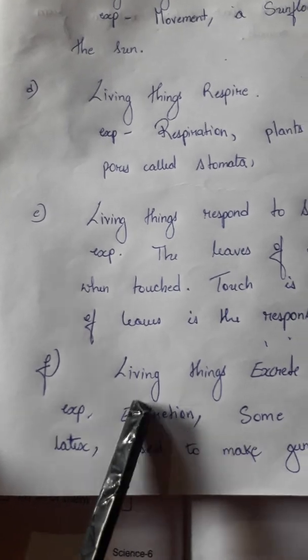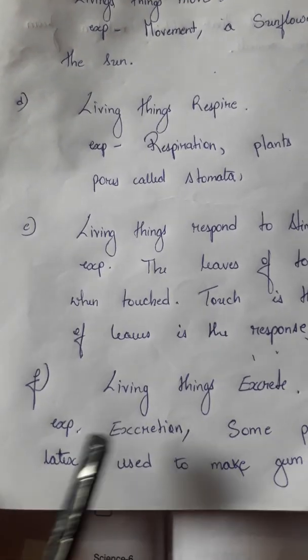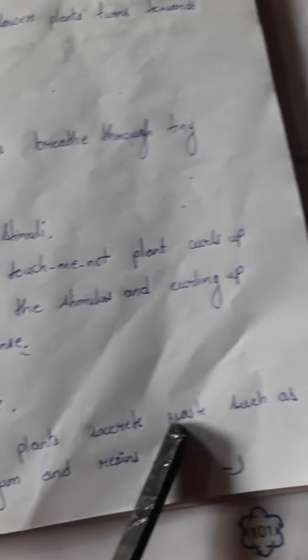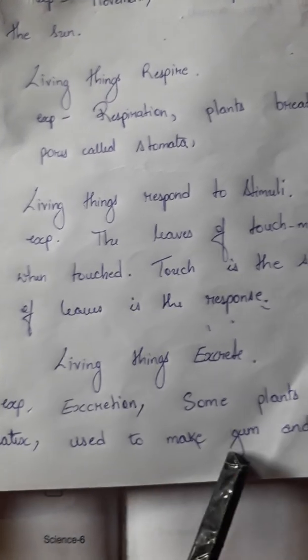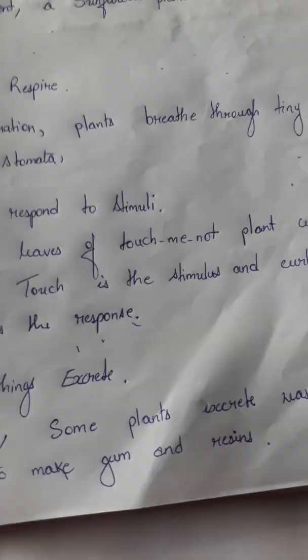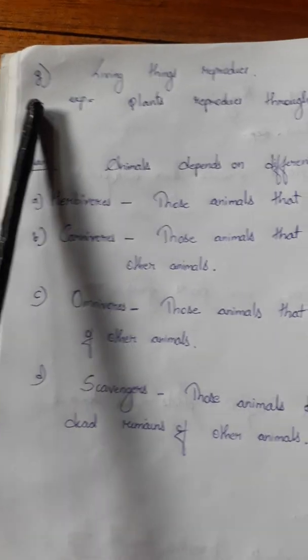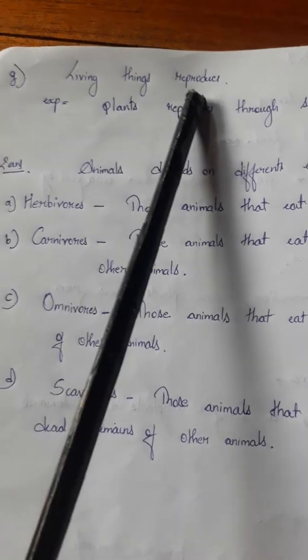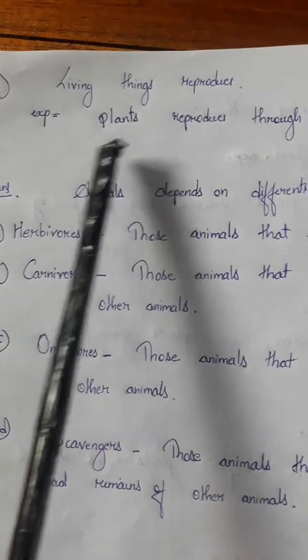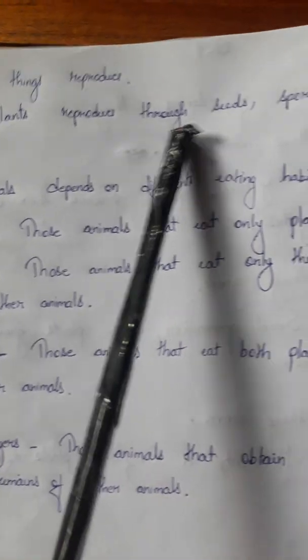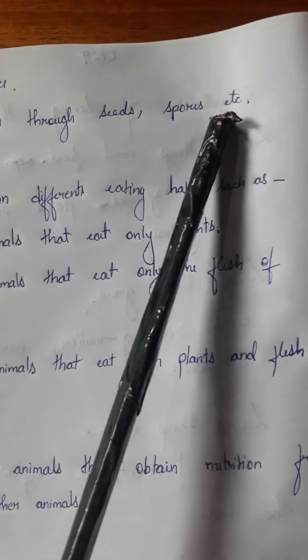Point F, living things excrete. Example, excretion. Some plants excrete waste such as latex, used to make gum and resins. Point G, living things reproduce. Example, plants reproduce through seeds, spores, etc.